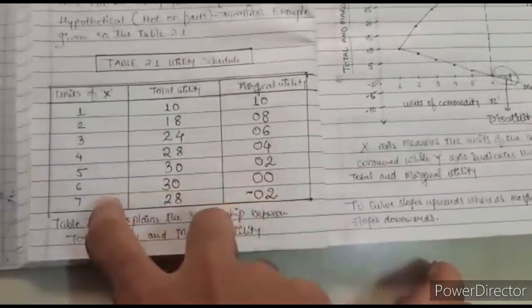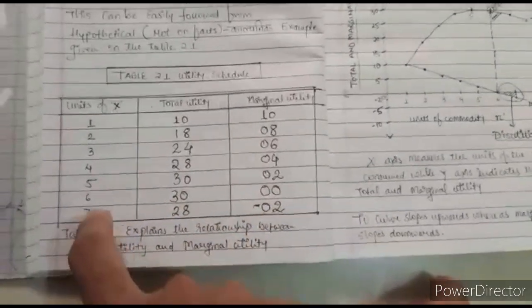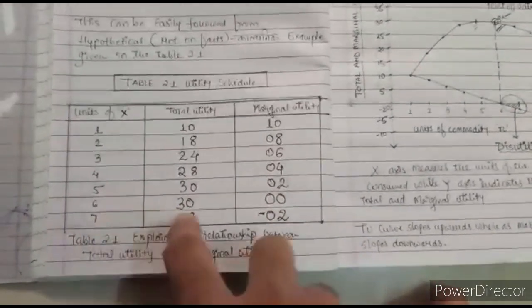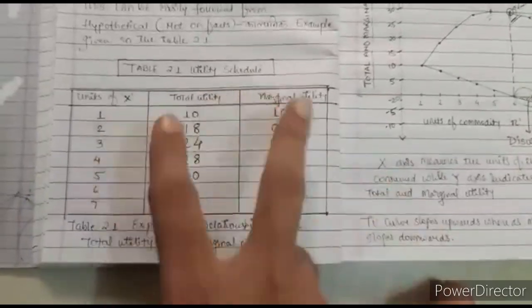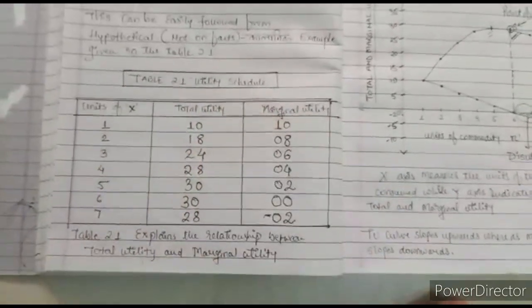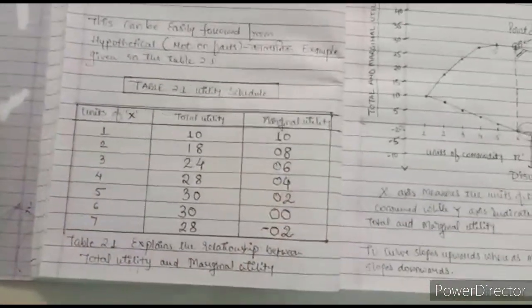But if we force the consumer to eat the 7th mango, here you can see the disutility, because the utility comes in minus, that is minus 2. So what happens? His total utility is also reduced, it falls down. This is the relationship between total utility and marginal utility. It can be further explained with the help of a diagram. So based on this table, you have to make a diagram.